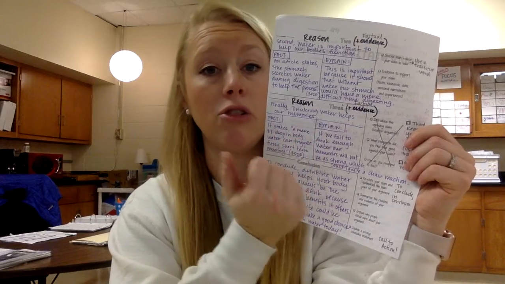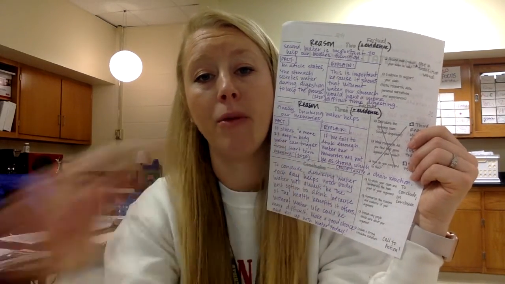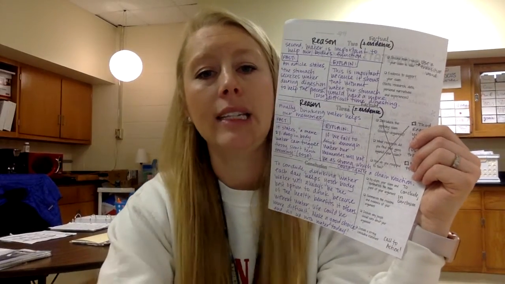So then I move on to my next reason, which is also going to be a factual piece of evidence. I say finally, because I need a transition word to lead into my reason, drinking water helps our memories. So now I need my fact, which I pull from my infographic again. It states a mere 2% drop in body water can trigger fuzzy short-term memory. So basically we need water in order to remember short-term things, like things that you hear in class, things that you need to quickly do. You need water for that, because a 2% drop in your body water intake could impact your memory.